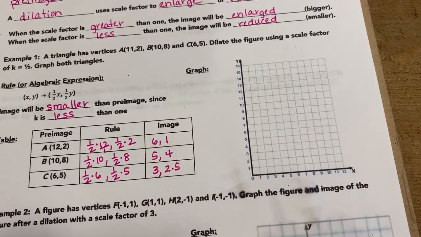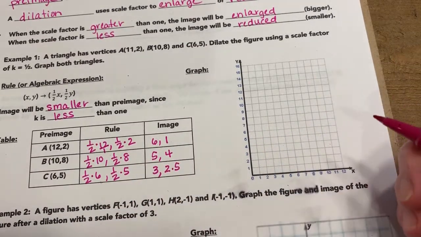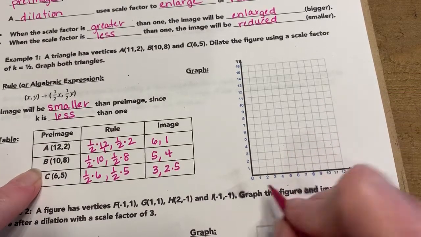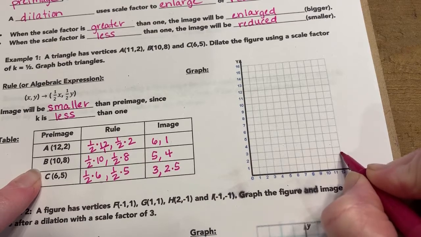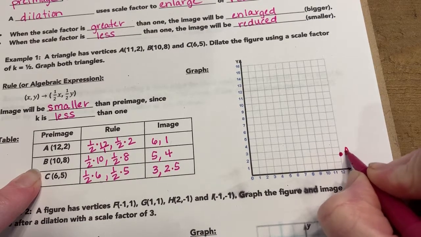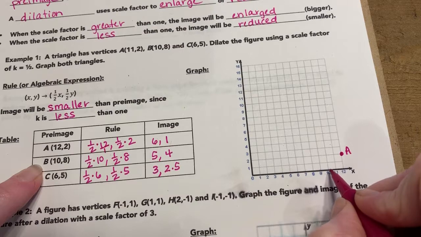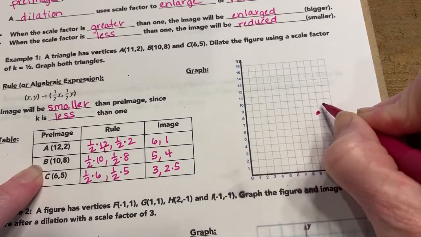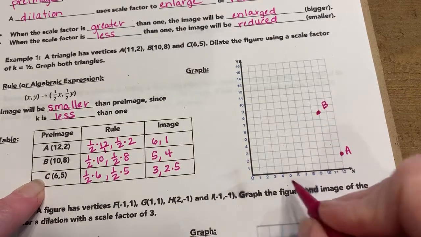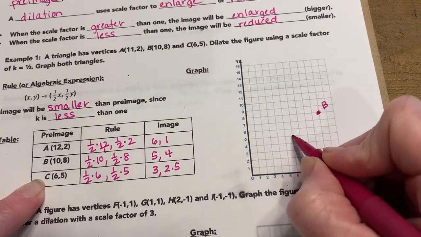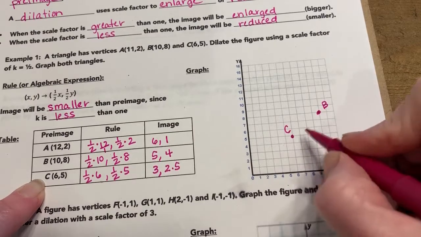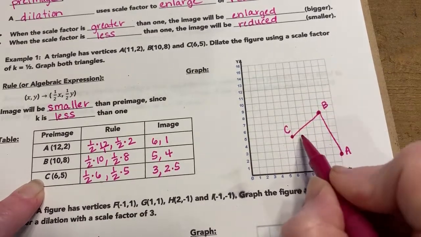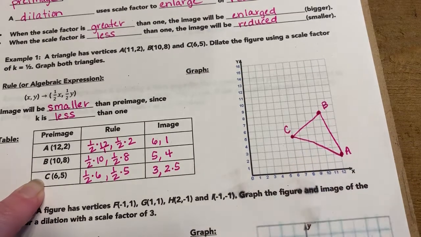All right, so I want to make sure that I put both of my triangles on the map. So I'm going to start by graphing the pre-image. So (12, 2), I'm going to go over 12 and up to 2. And make sure you label everything. This is A. And then (10, 8), (10, 8) would be like right here. That would be B. And then C is (6, 5). So 6 and 5 would be C. So this is where my triangle is, how it originates or where it starts. Okay, and you can connect those.